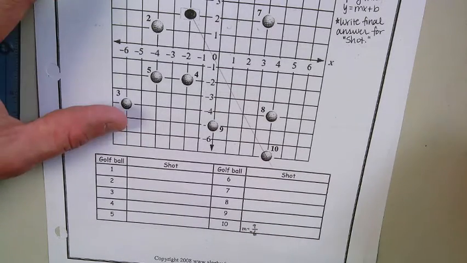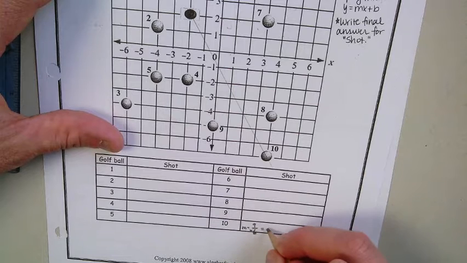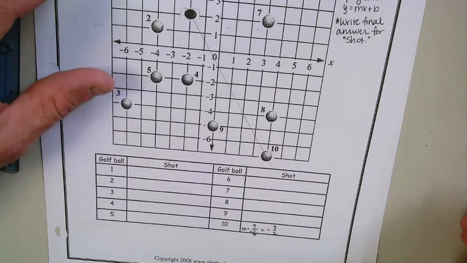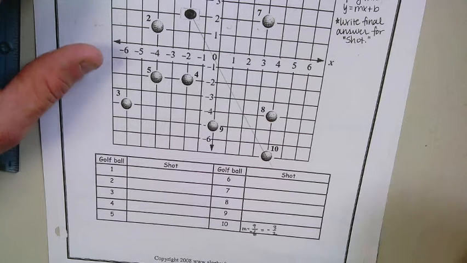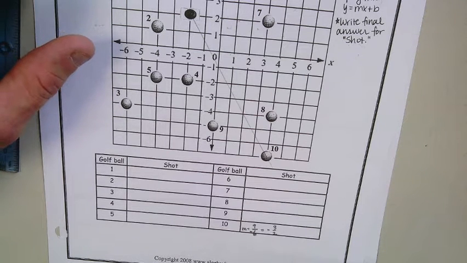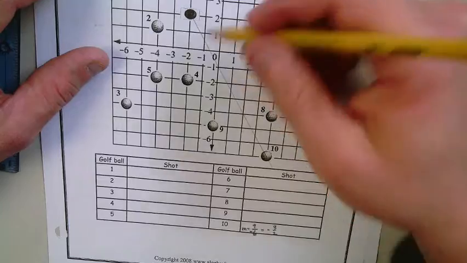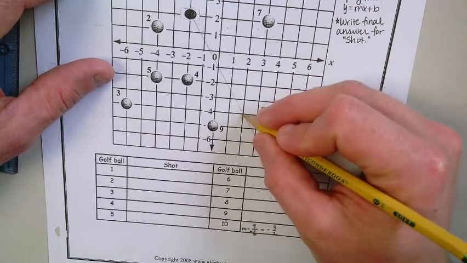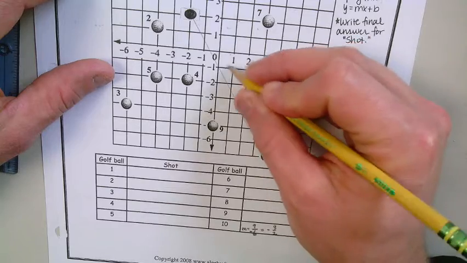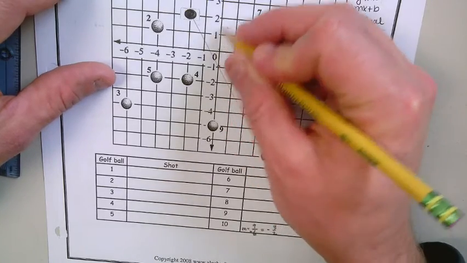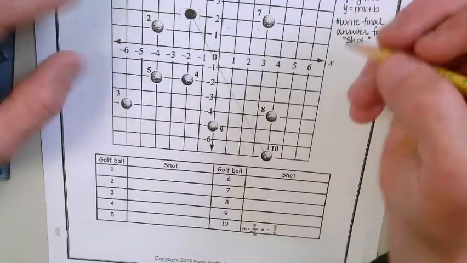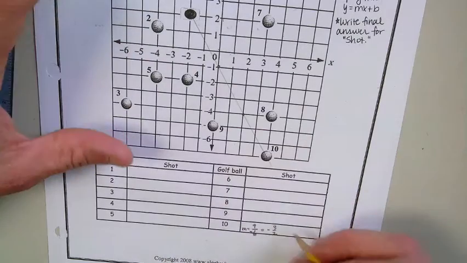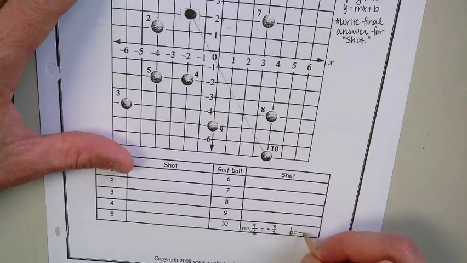Now when I simplify that, that gives me -3/2. Okay, -3/2. That's my slope. Now from there, my y-intercept looks like it crosses... let's see here. 1, 2, 3, 1, 2. Good. Look at that. So my y-intercept is actually at -1. So my y-intercept equals -1.